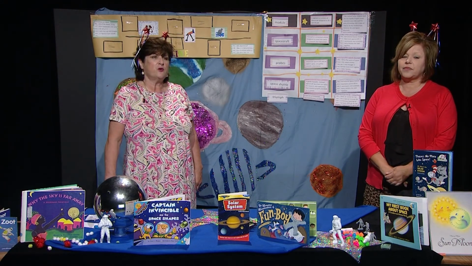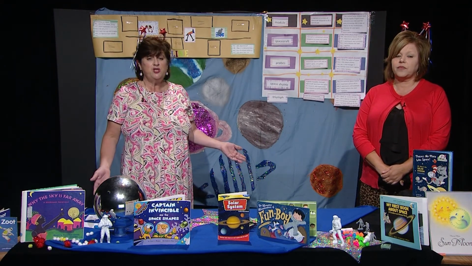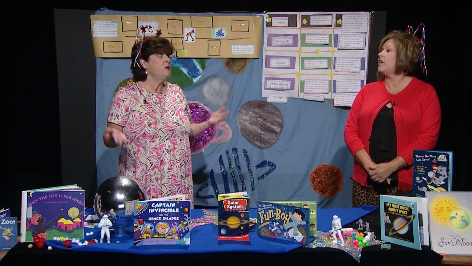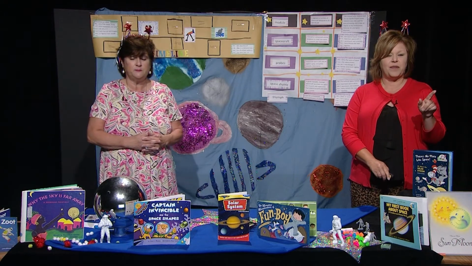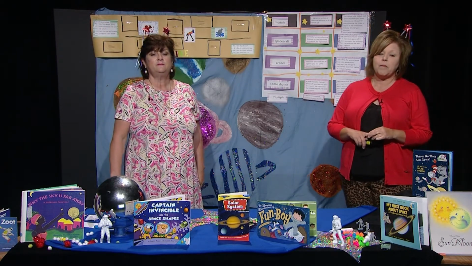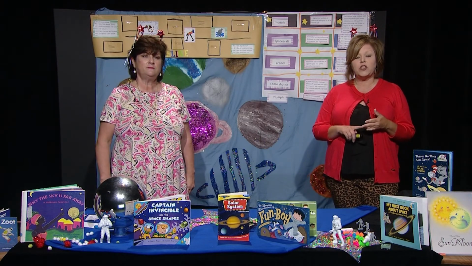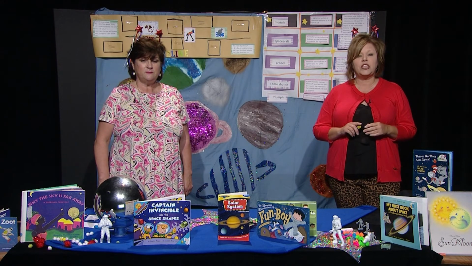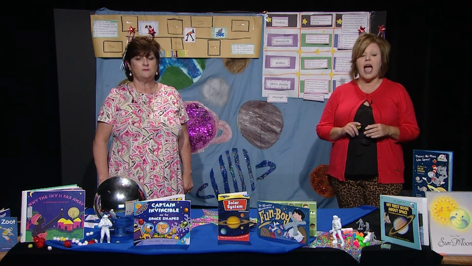What factors are important to consider when choosing the site of an observatory? Remember, that's where we look through a telescope. Look at the hands going up. Great. Let's share your answer. Being high on a mountain reduces the amount of distortion from the atmosphere. Being far away from the light pollution of cities provides darker skies.